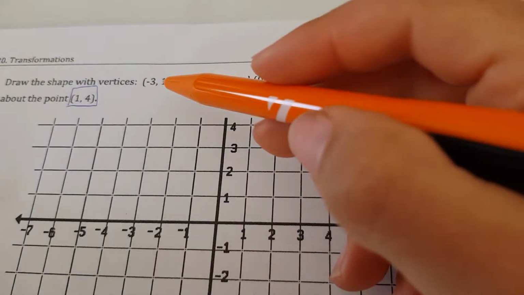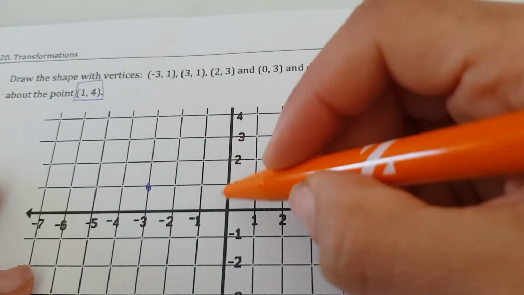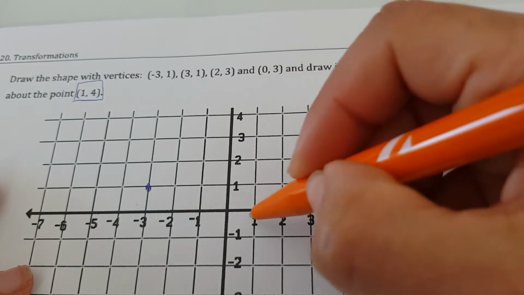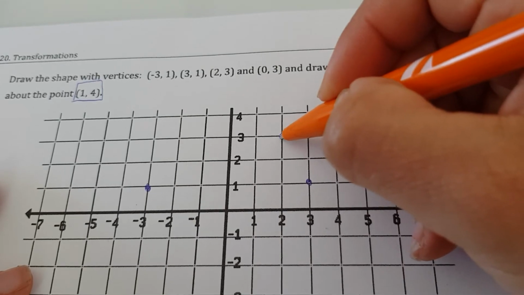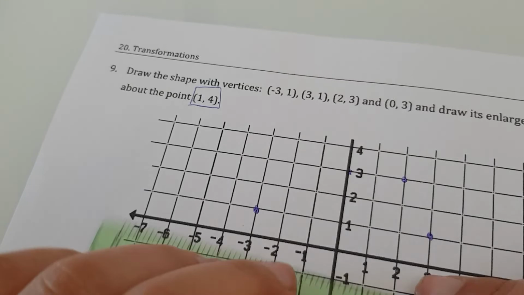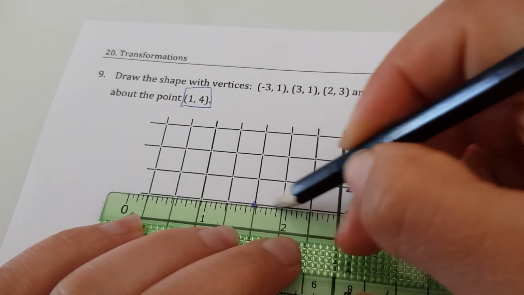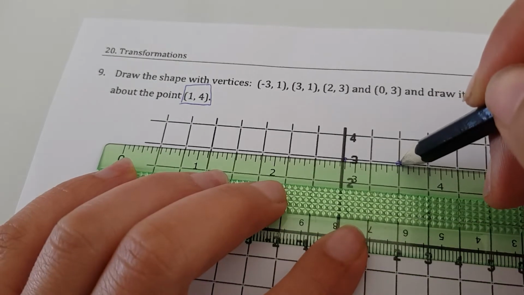Let's try this out. The vertices are minus 3, 1, 3, 1, 2, 3, and 0, 3. So we have a shape with 4 sides. And what is the name of this shape? Can you remember?